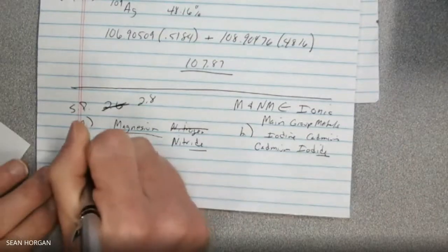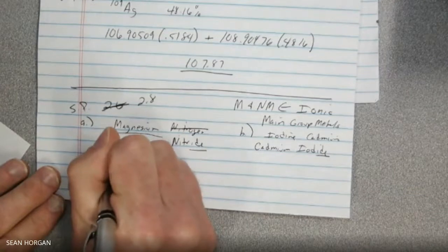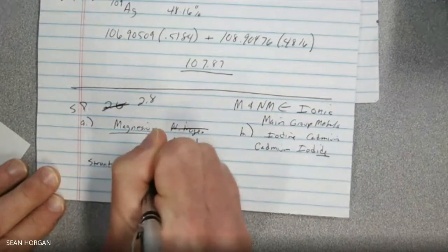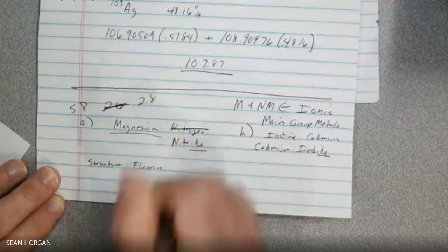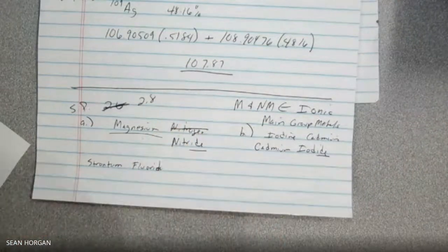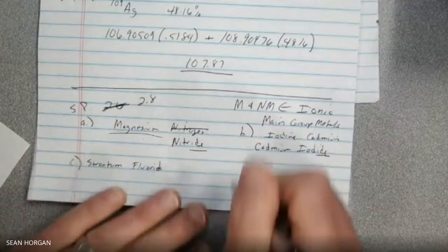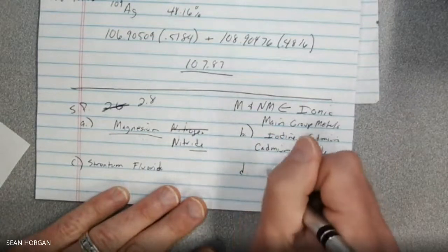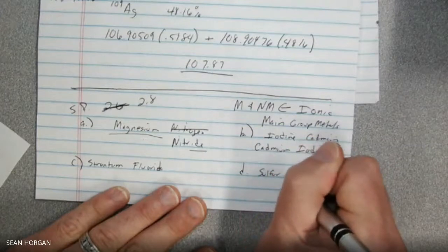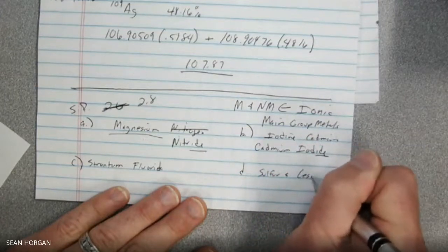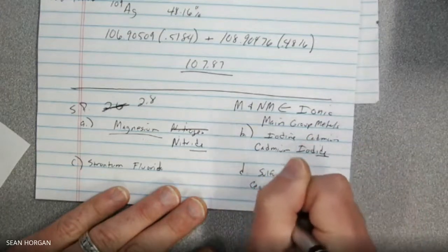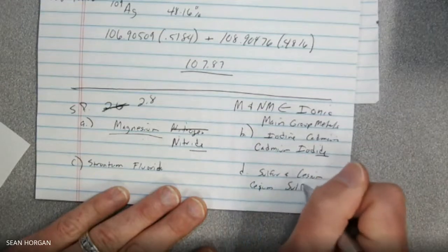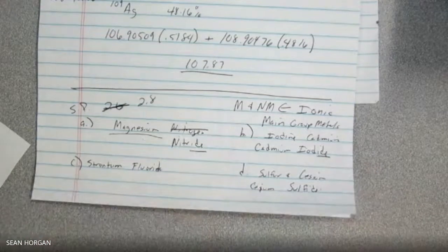Okay? Strontium fluoride, so strontium and fluorine. Okay, and again, all we're changing is the IDE ending, so this would be C. And then D would be sulfur and cesium. So we'll just make it cesium. Change the ending on the second one because it's an element, IDE, cesium sulfide.